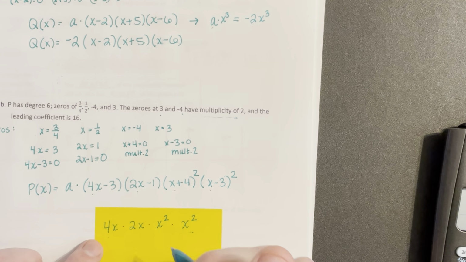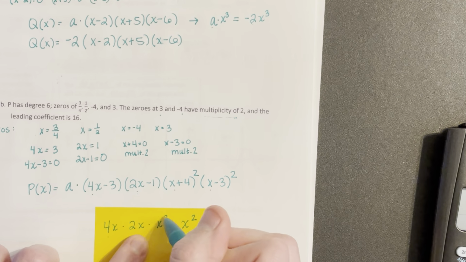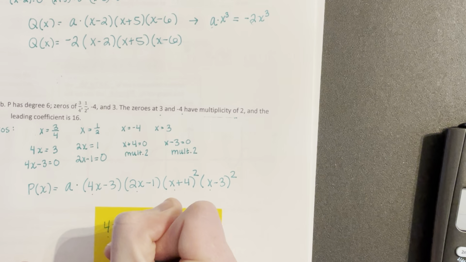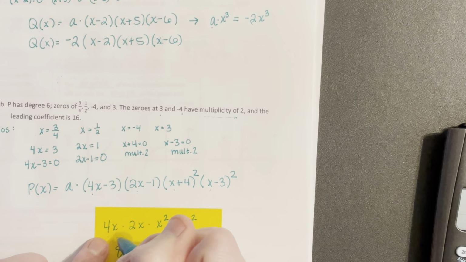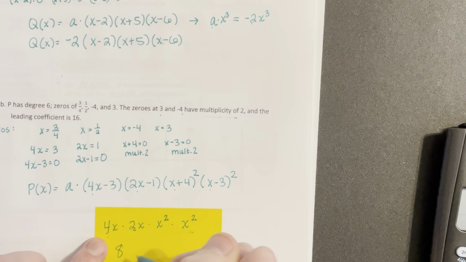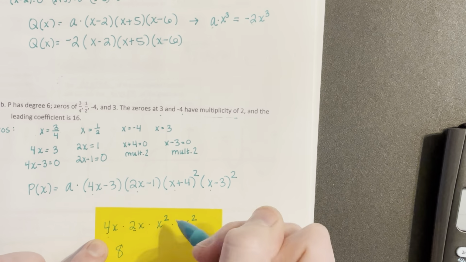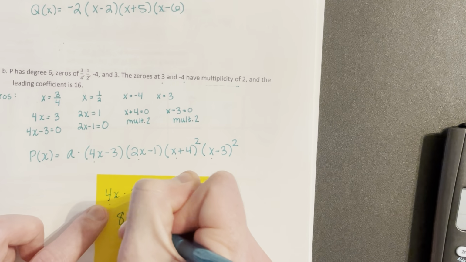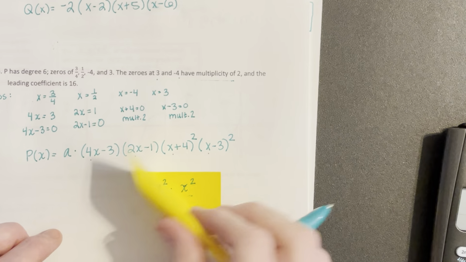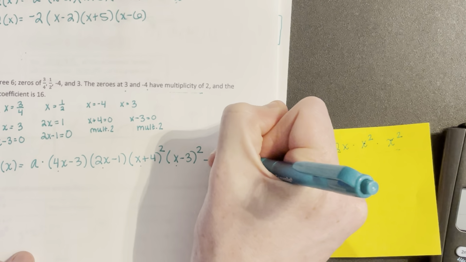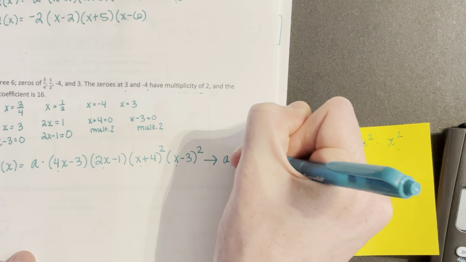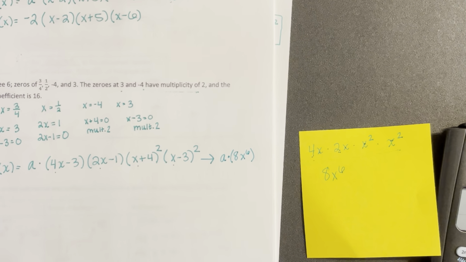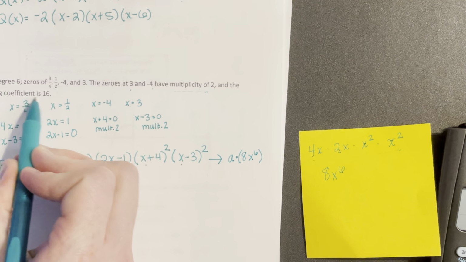So 4x times 2x is 8x squared times another x squared is going to be 8x to the 4th times another x squared is 8x to the 6th. If you were a little bit unsure of how that happened, just do your coefficients, 4 and 2 to get your 8, and then there's 1x, 2x, 3, 4, 5, and 6 x's. So 8x to the 6th is what that would all multiply out to be. So this currently leads to A times 8x to the 6th. And we want a leading coefficient of 16.